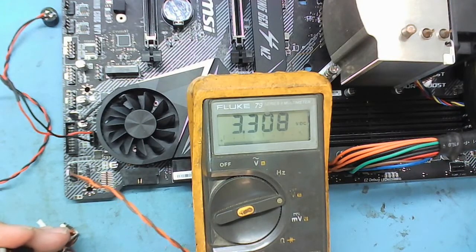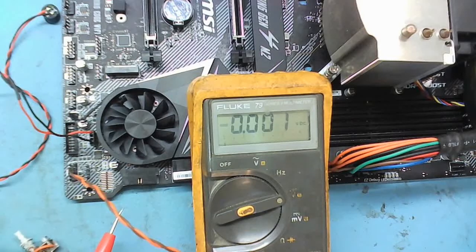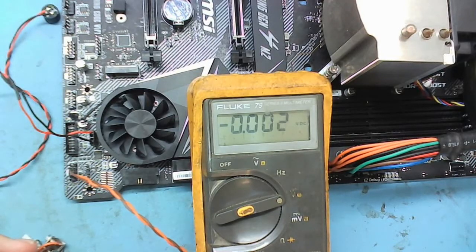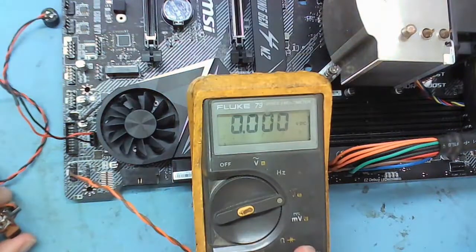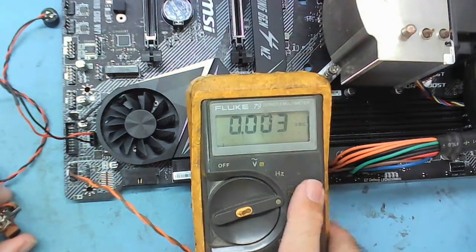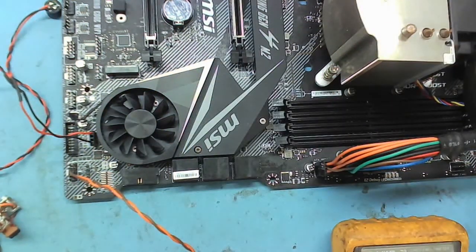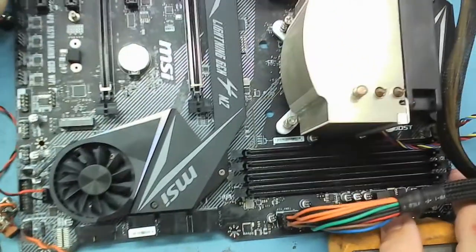3.3, yeah. When I press the switch in, that 3.3 will go to ground. But all that's going to prove is the switch is working. We know the switch is working. Basically, 3.3 push the switch, ground, yeah. So we know the switch is signalling to the board to tell it to turn on the power supply. It's not happening. So, what needs to happen for that to happen?